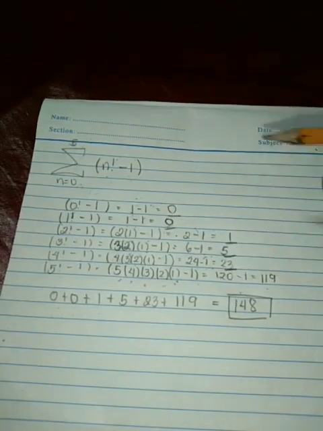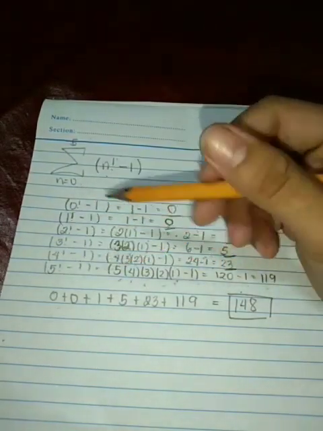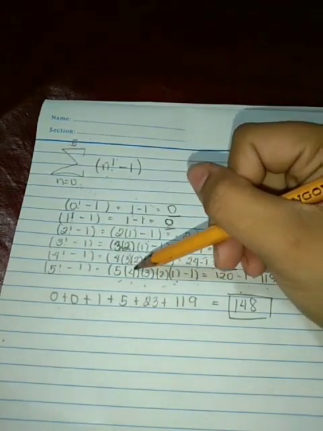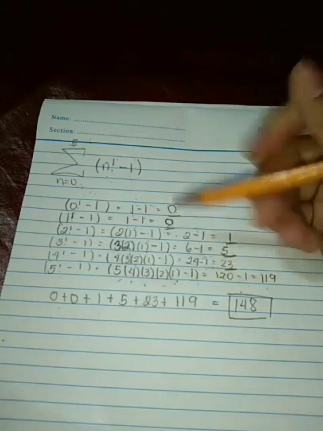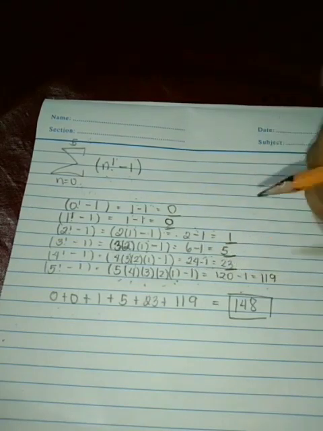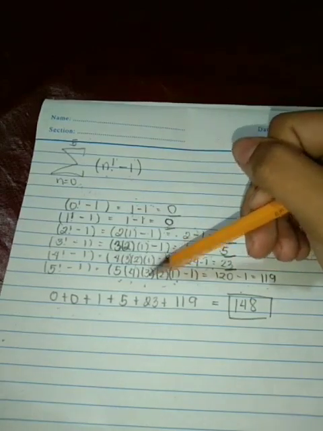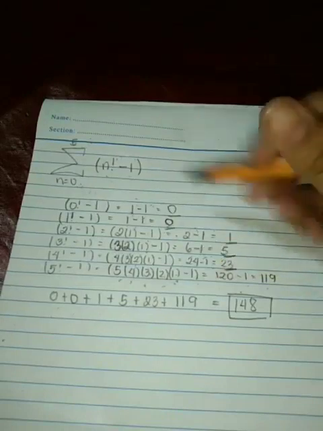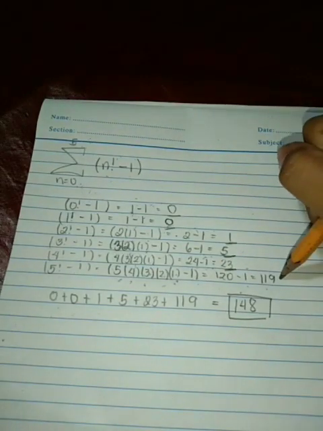is 23. Next is 5 factorial minus 1, where 5 factorial is equal to 5 times 4 times 3 times 2 times 1 minus 1. 120 minus 1. Since 5 times 4 is 20 times 3 is 60 times 2 is 120 times 1 is 120. So 120 minus 1 is equal to 119.